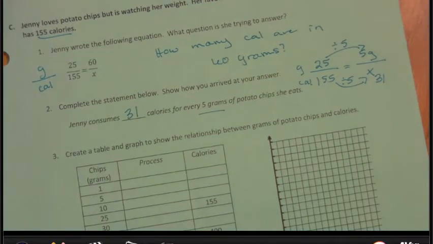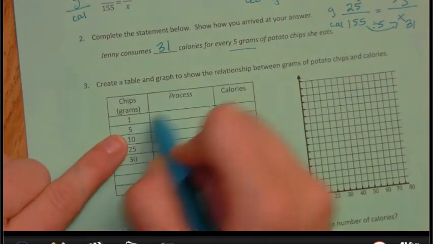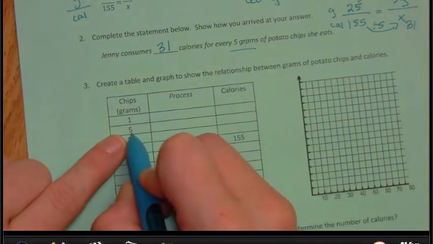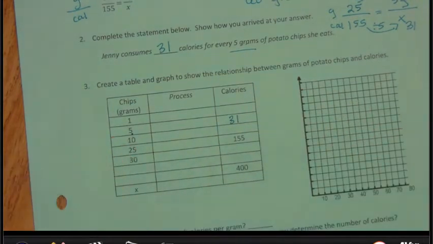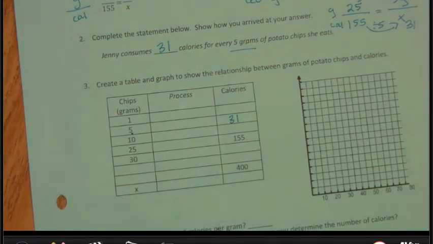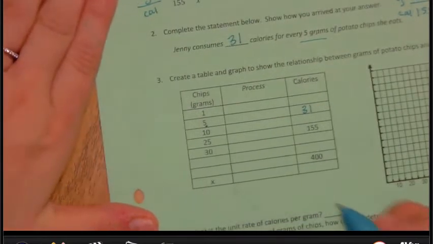Okay. Well, now I need to calculate this. So I already know this. For 5 grams of potato chips, I have 31 calories. So I need to find out how did I get there? What did I multiply 5 by to get to 31, or 25 by to get to 155?